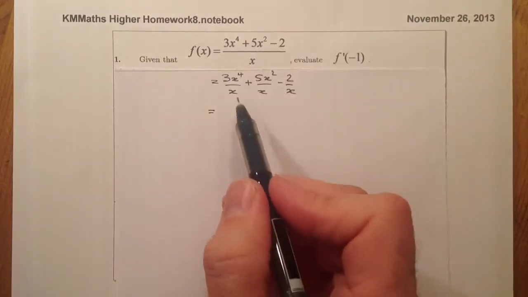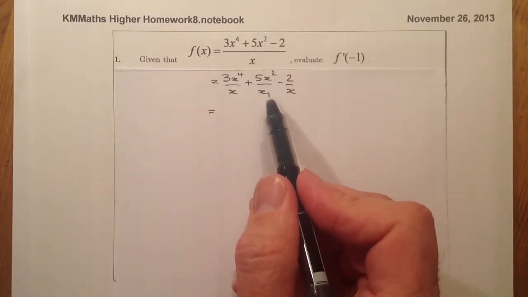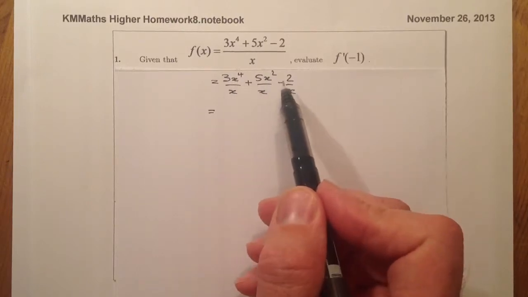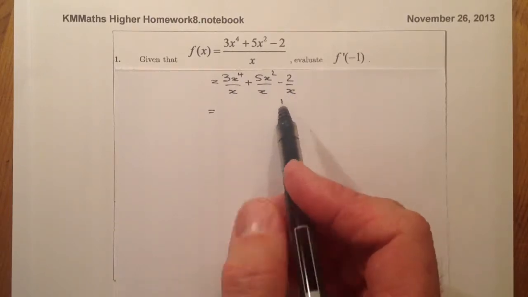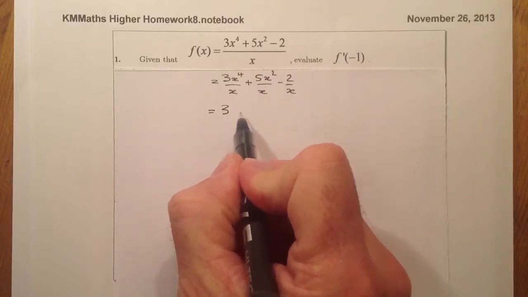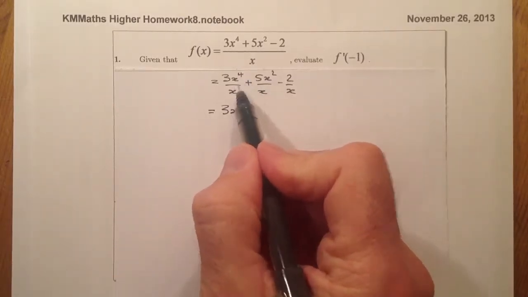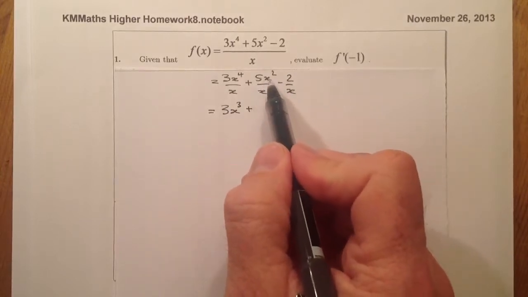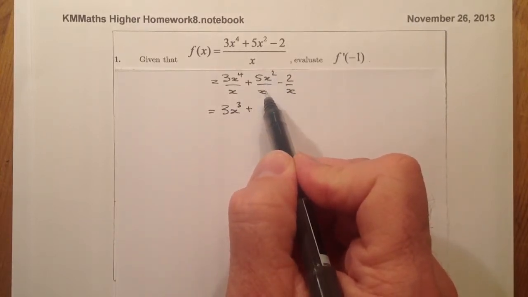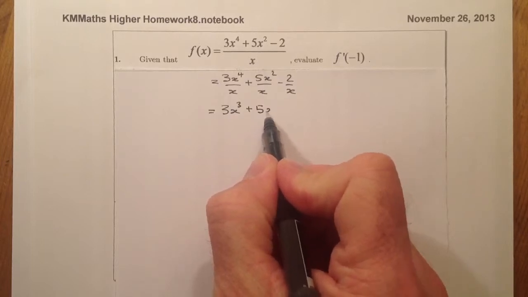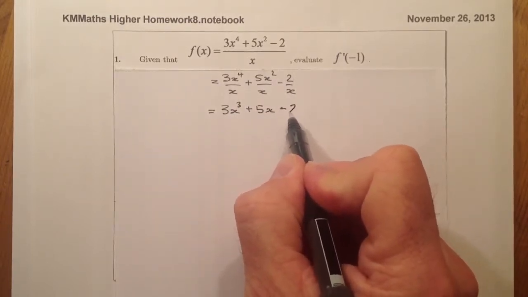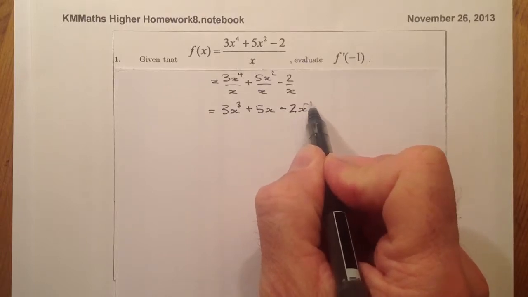What I'm then going to do is divide, or use my laws of indices, to get all the x's on the top line rather than have some x's on the bottom. So that's going to be 3x to the 4 minus 1, which will be x to the power of 3. This will be plus 5x to the 2 minus 1, which will give me 5x, and here I've got minus 2x to the minus 1.